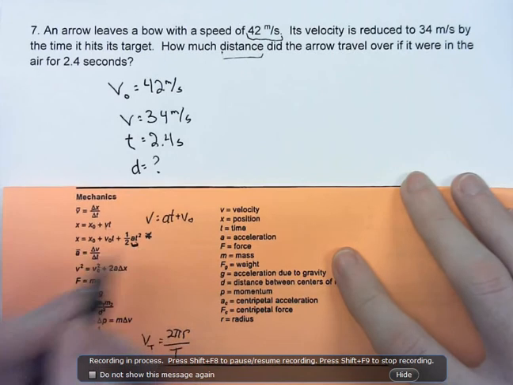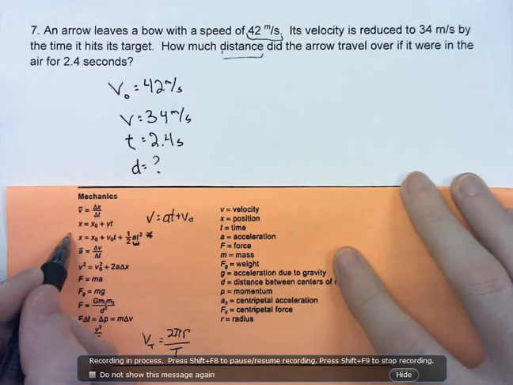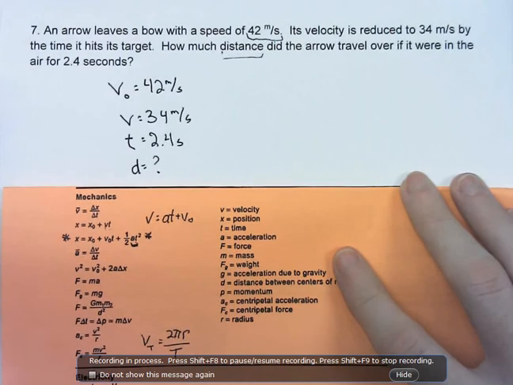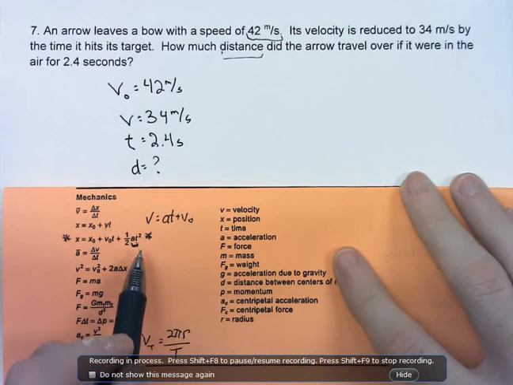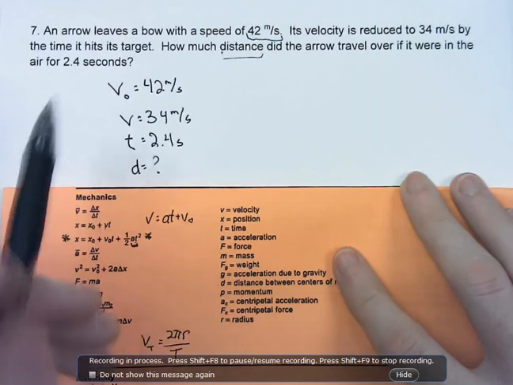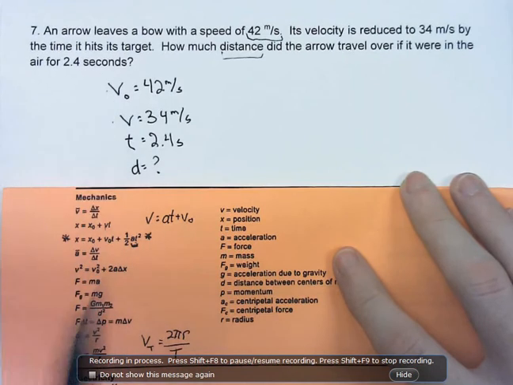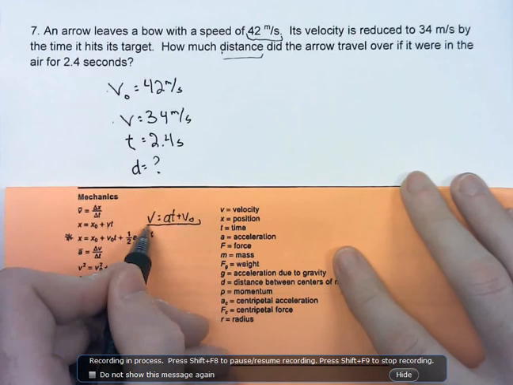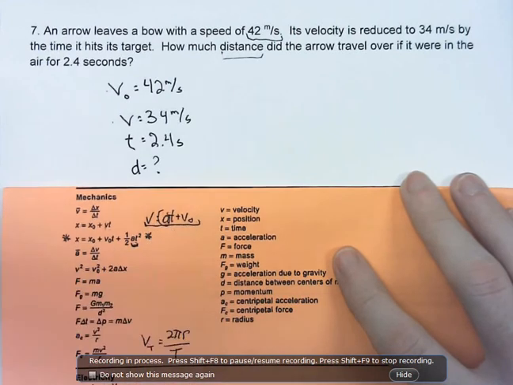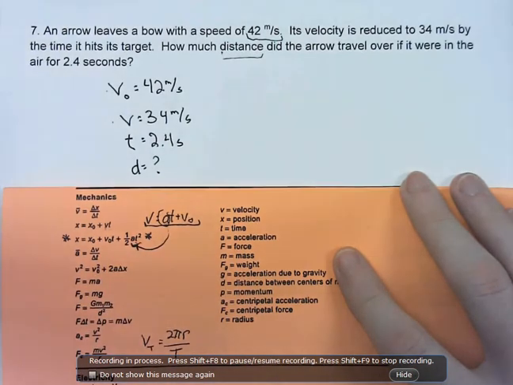So I'm actually looking at a two-step problem here. That's why I wanted to show this one to you. So we know this is the equation for solving distance, or typically we can use some other equations to do that too. Before we actually find out how far it goes, let's figure out its acceleration. We have an initial velocity, a final velocity, and a time. So I can use v equals at plus v sub o, solve for my acceleration, and then plug that into my distance formula. So let's go ahead and do that.